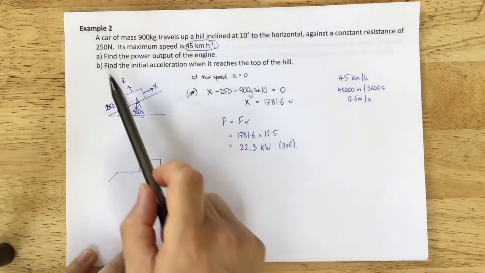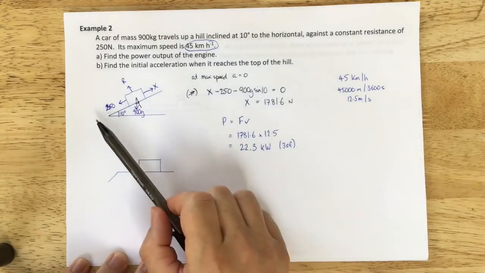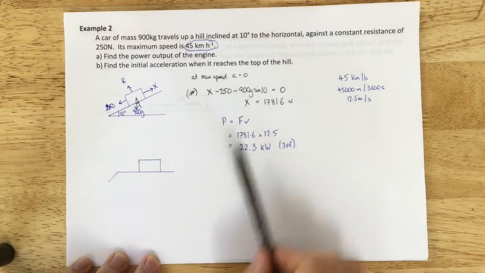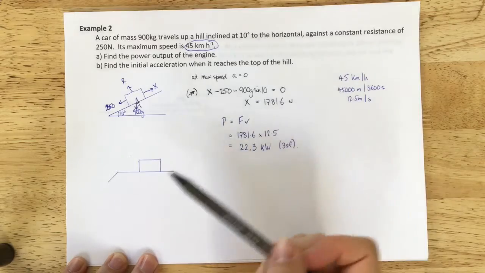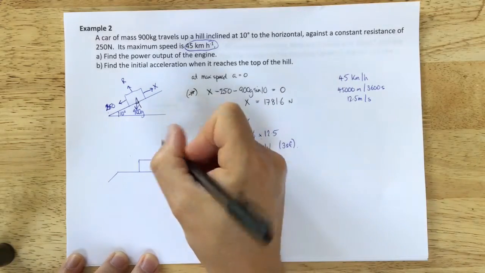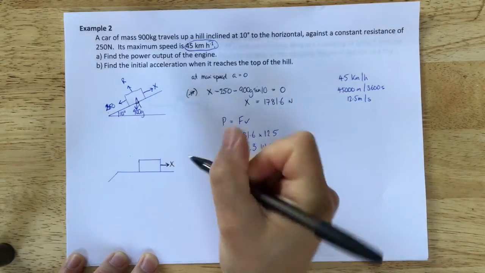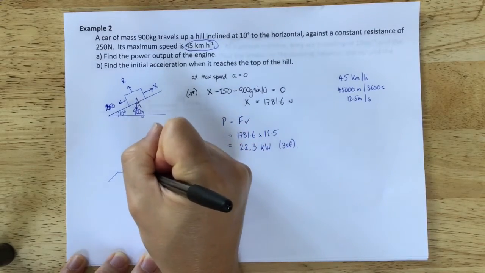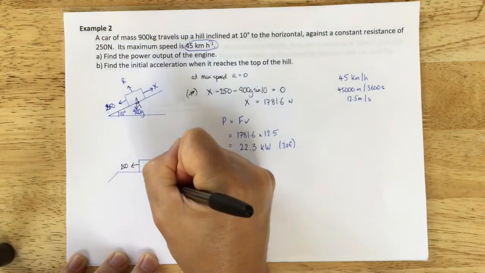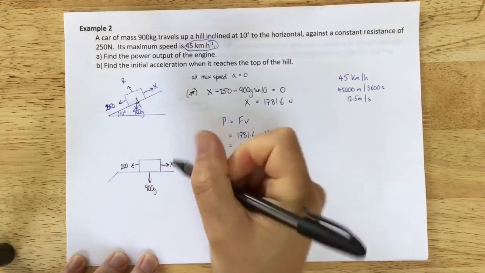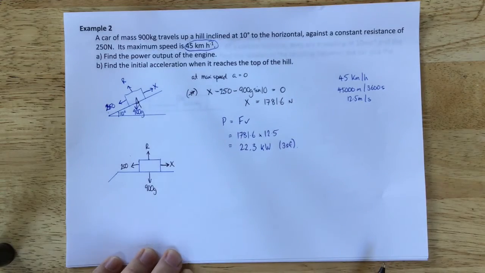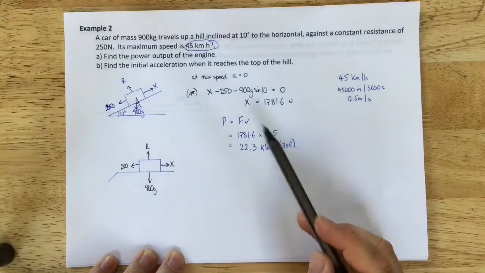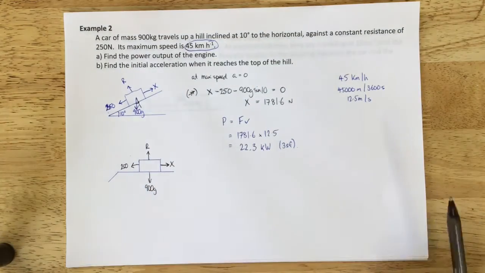Second part then of this question: find the initial acceleration when it reaches the top of the hill. As it goes up the hill, this is all in play, but once it gets to the top of the hill, it flattens out, and we have this scenario here. We have the force of the engine. We still have these resistances of 250, but now the weight is acting perpendicular to the slope, and we have a normal reaction there.